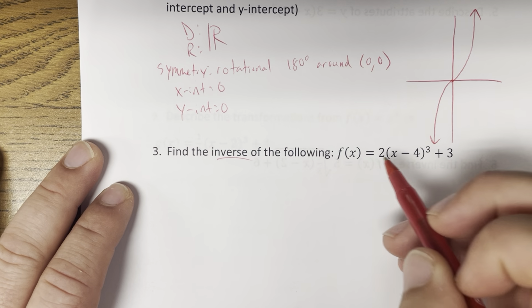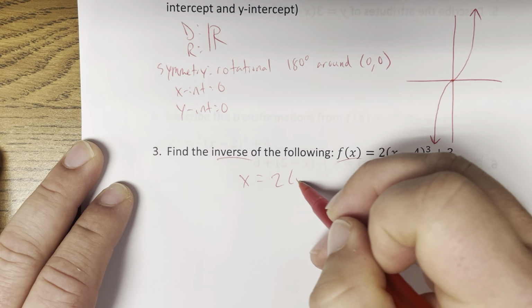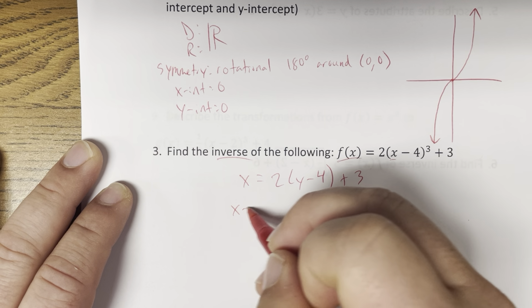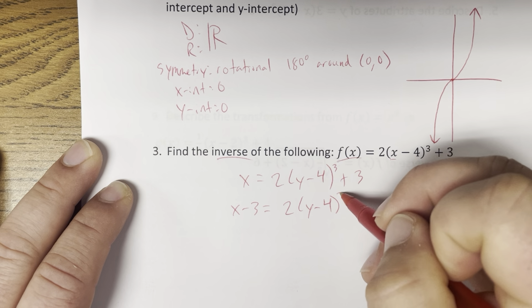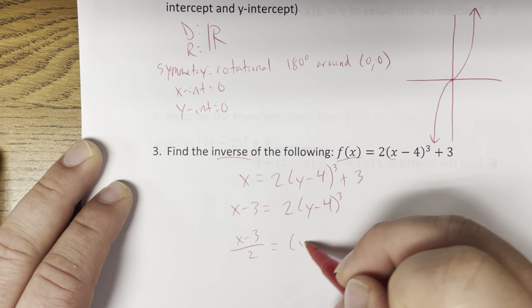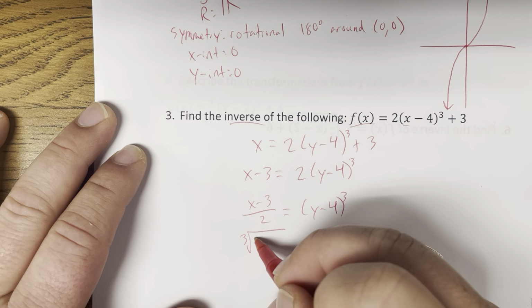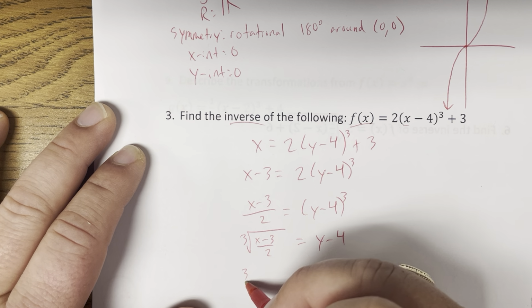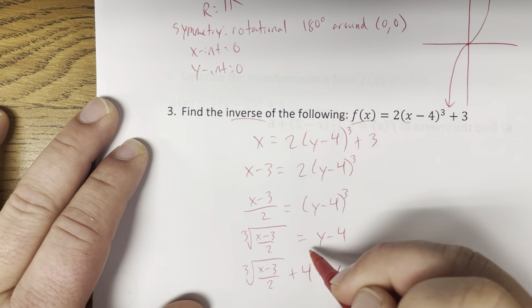Find the inverse of the following. So we're going to switch the x and y and solve for y. We're going to have x equals 2 times (y minus 4) cubed plus 3. We'll subtract 3 first: x minus 3 equals 2 times (y minus 4) cubed. Oops, I forgot the cubed. Then we'll divide by 2, so (x minus 3) over 2 equals (y minus 4) cubed. Then we'll get rid of the cube by taking the cube root: the cube root of (x minus 3) over 2 equals y minus 4. And then we'll add 4 over: the cube root of (x minus 3) over 2, plus 4, equals y.